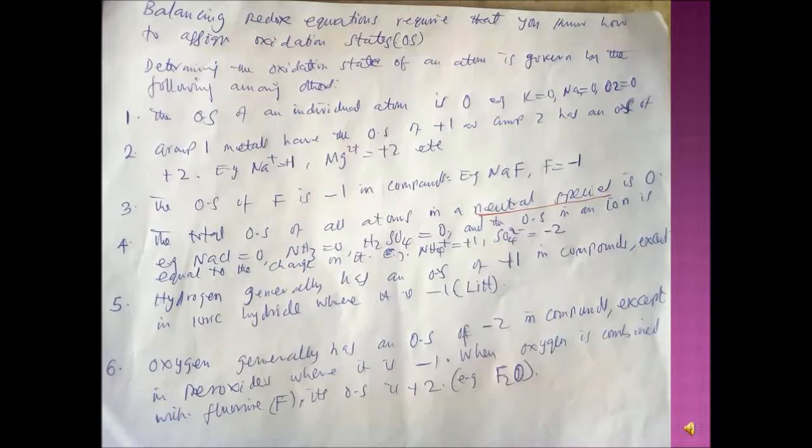Then we have sulfate ion with minus 2. So the oxidation number or oxidation state will be minus 2. So it's equal to the charge. So if we have a group of radicals that have plus 1 or 2, or minus 1, minus 2, and so on, it is what they have there combined that is the oxidation state.